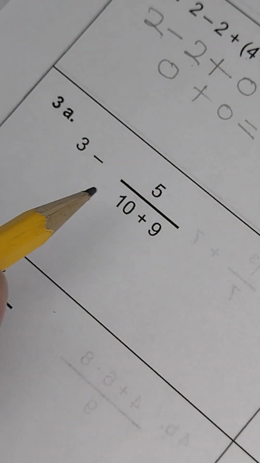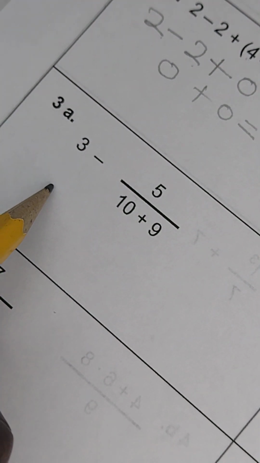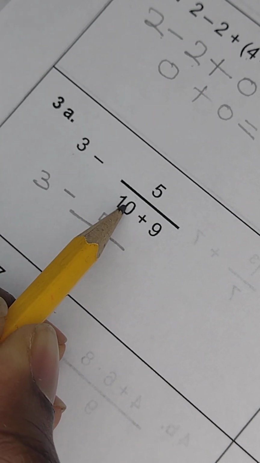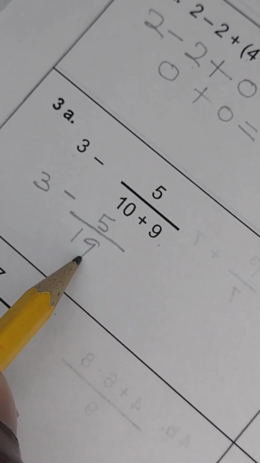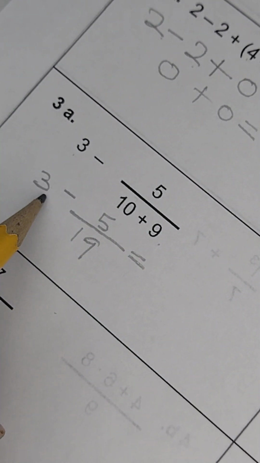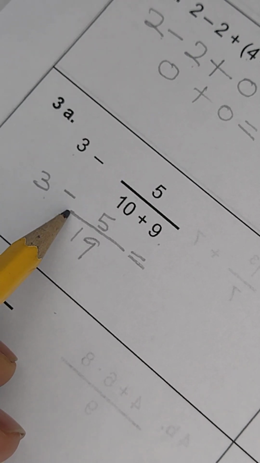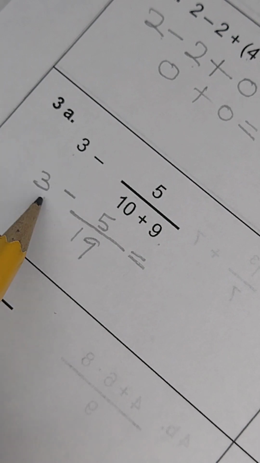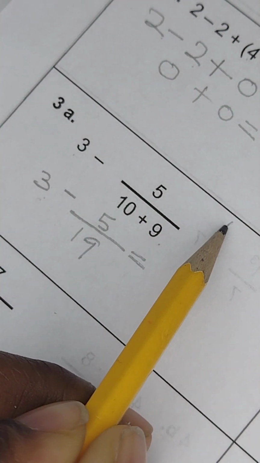Okay, so we go on as we did before. Question 3, we've got 3 subtract and 5. 10 add 9 is 19. So now we've got 3 wholes minus 5/19.